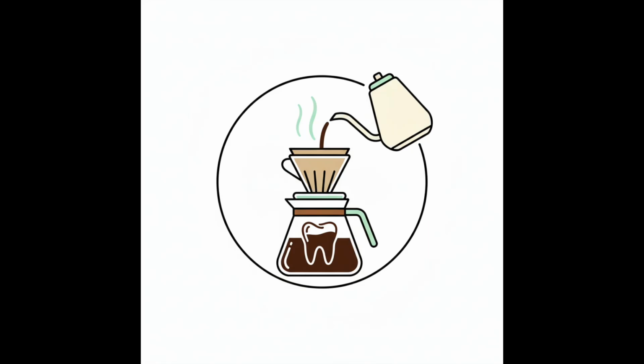But the sources pointed to something else, something equally vital. The darkness around the teeth. This idea of negative space. Can you elaborate on that? What is this negative space in dentistry?